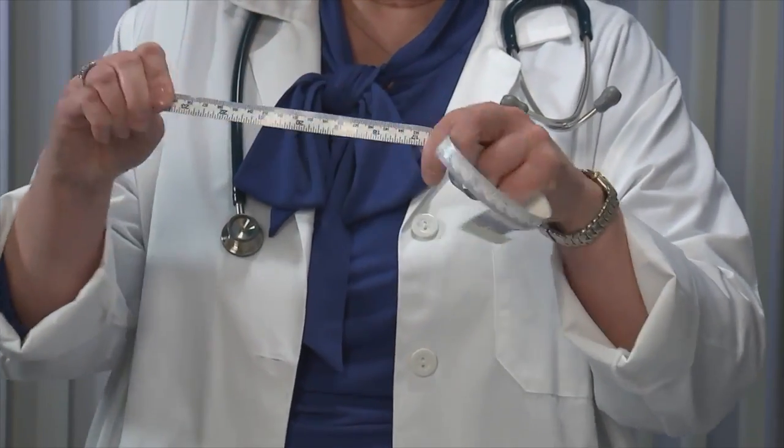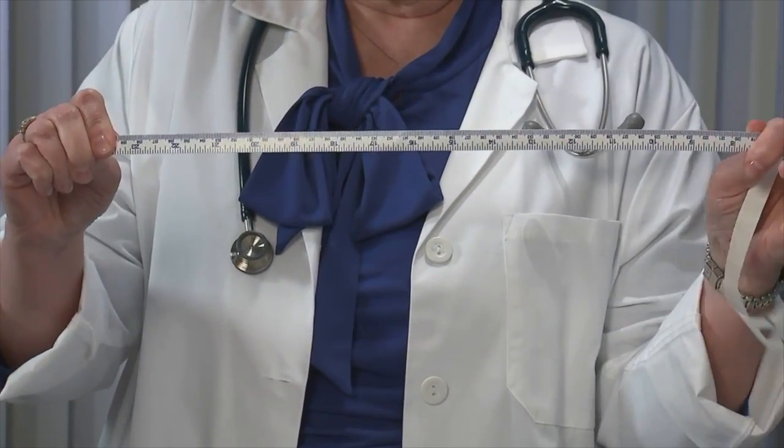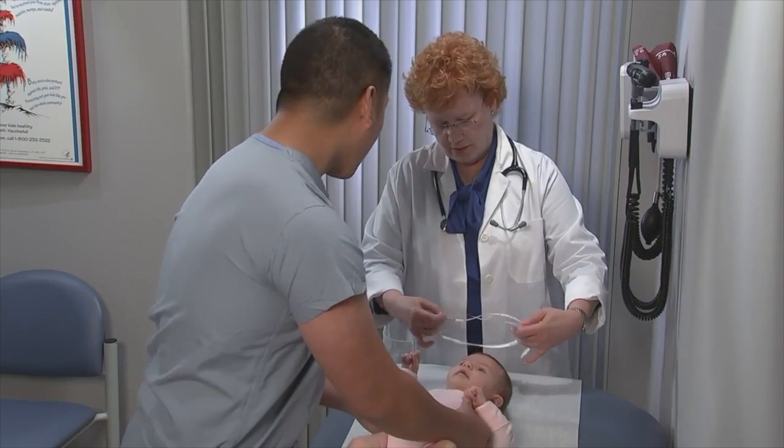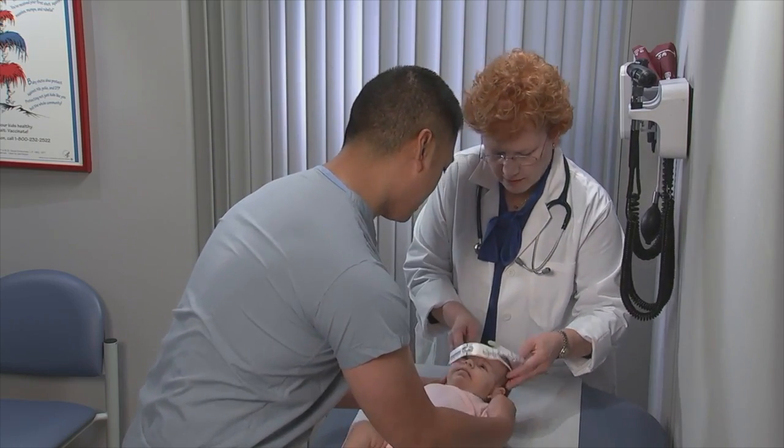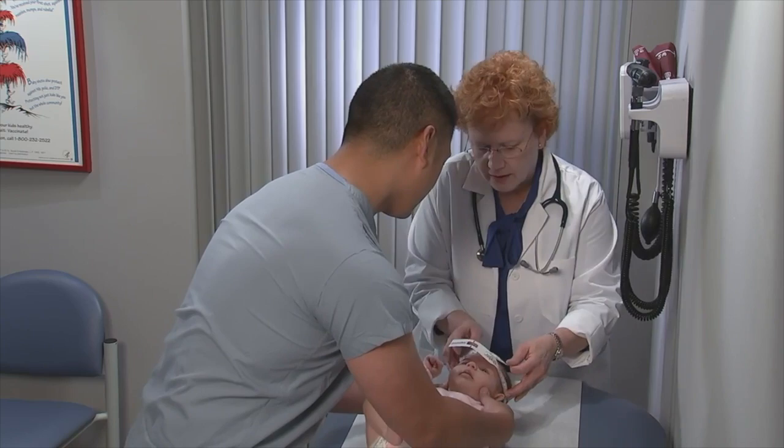Measuring head circumference isn't always as simple as it sounds. Let's review important considerations and methods now. First, start with a measuring tape that cannot be stretched. Next, securely wrap the tape around the widest possible circumference of the head.